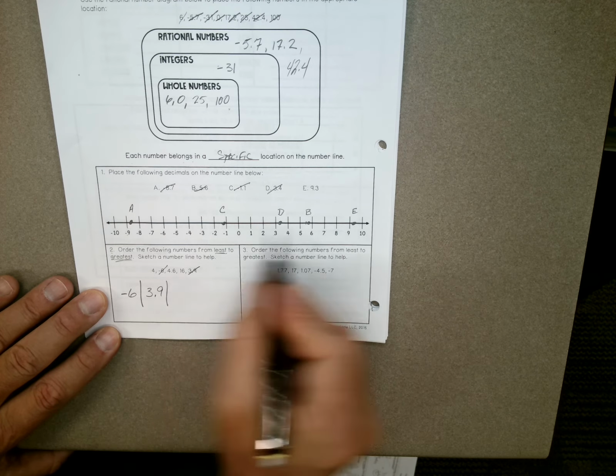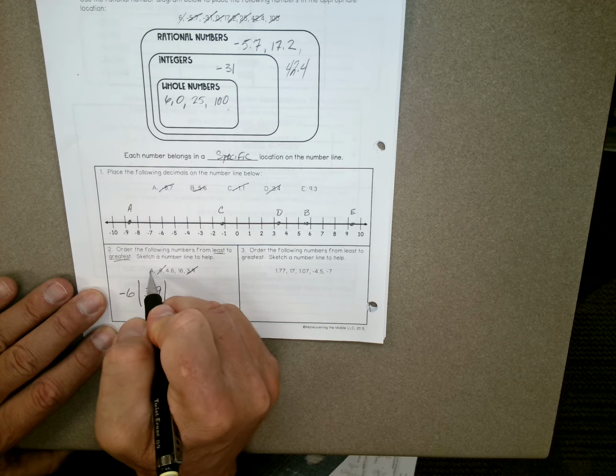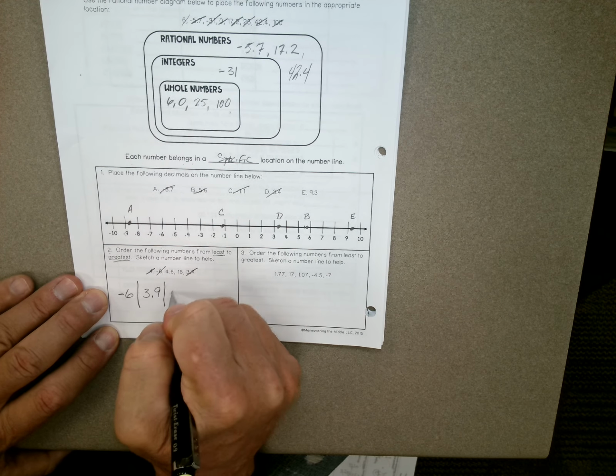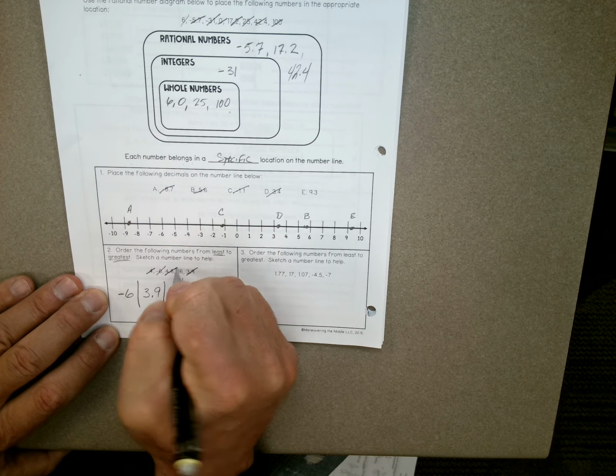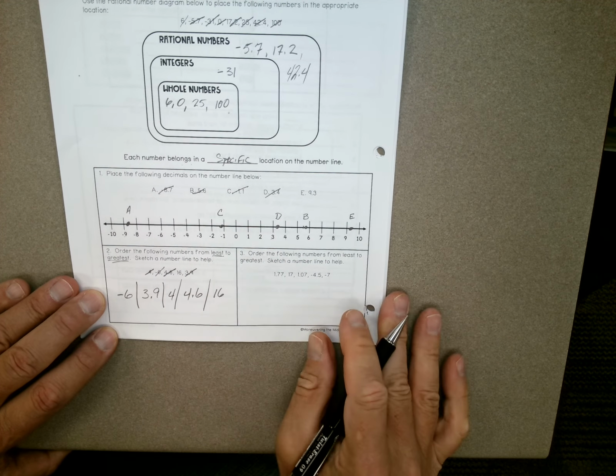And if you needed help, you could focus on this number line up here. The next one would be what? 4. And then 4 and 6/10, and then 16.